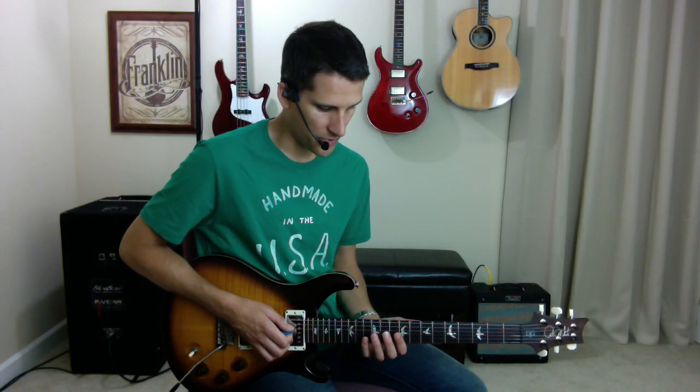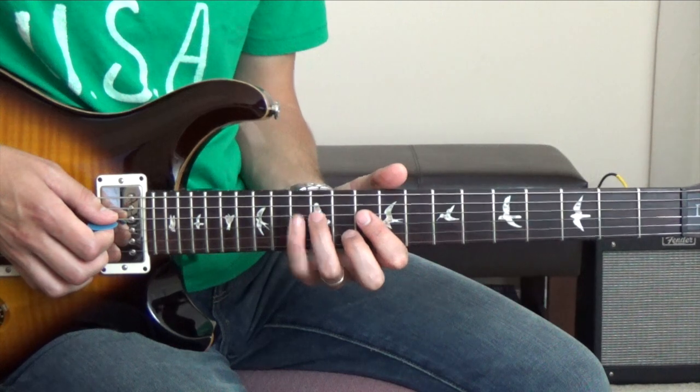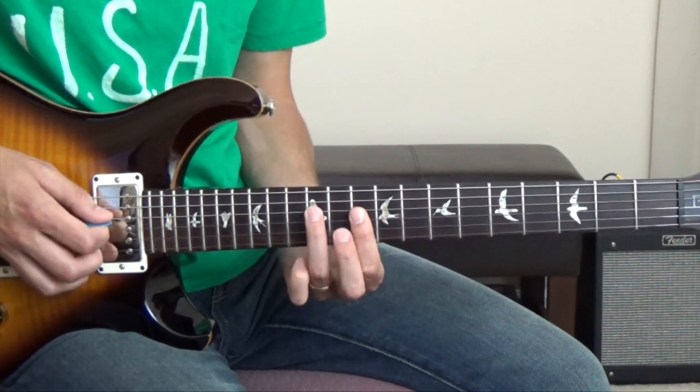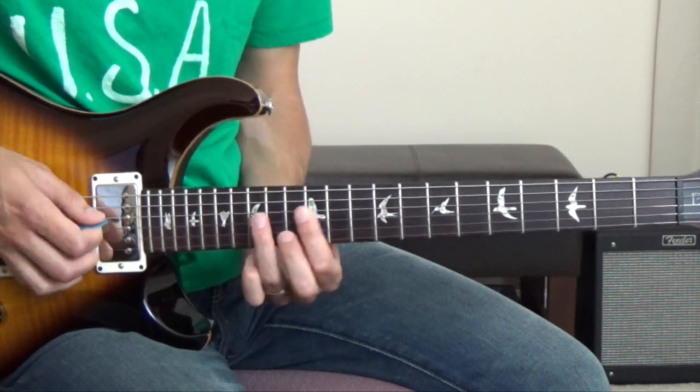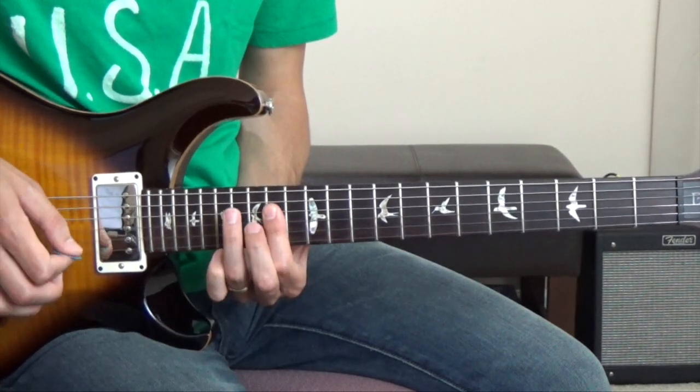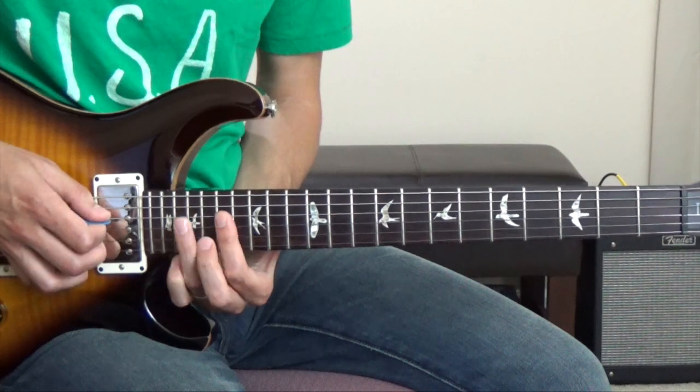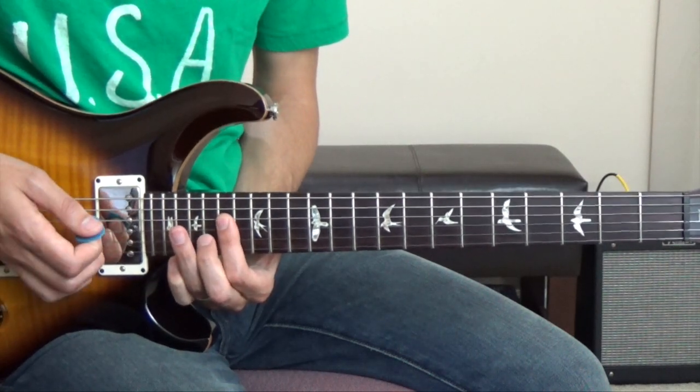So let me back up and do that again. So here's B flat in C form. Again, so we're thinking outside of the box. We're exploring our options.